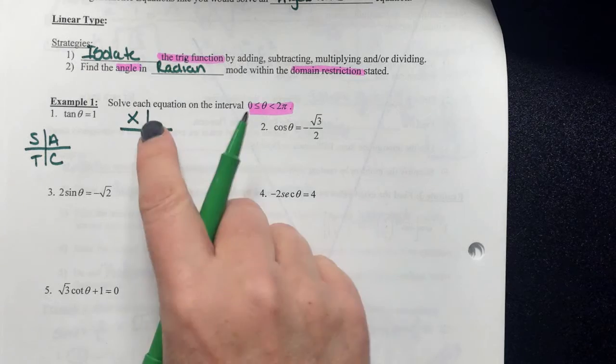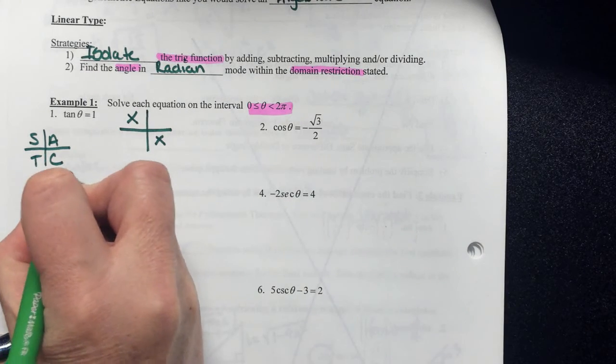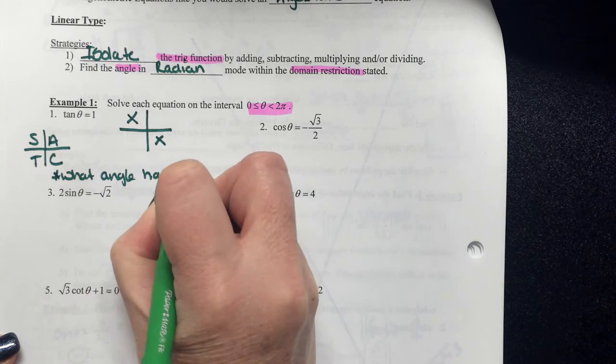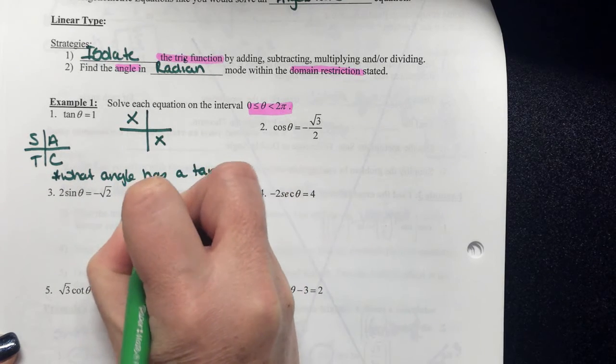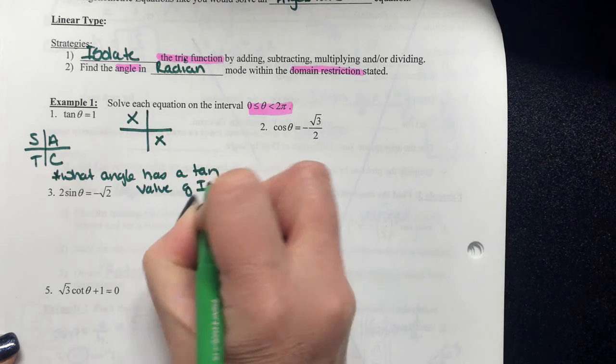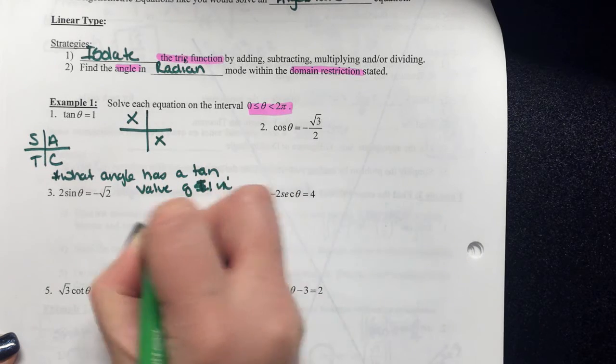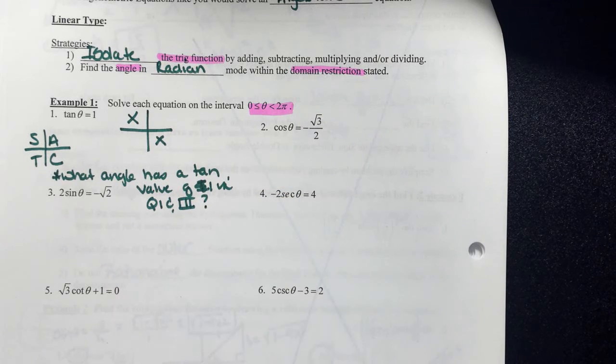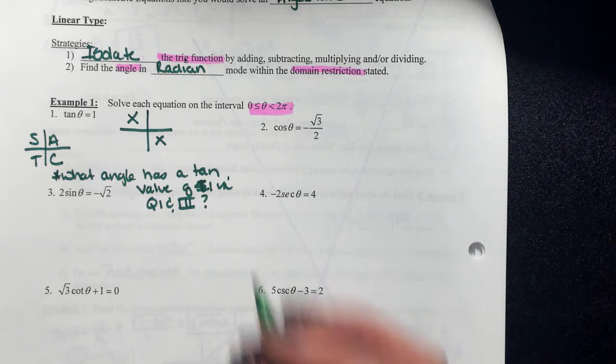So what I want to do is ask myself the question, what angle has a tangent value of 1, and I have to be in quadrants 1 and 3. So that's the question you're asking yourself. So in quadrant 1, what's the angle that has a tangent value of 1?